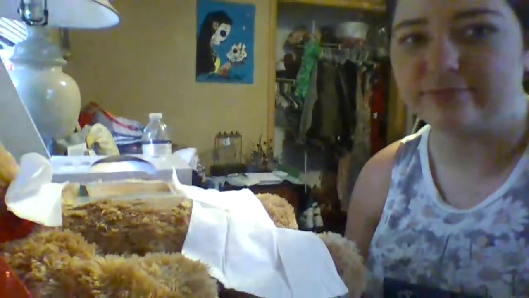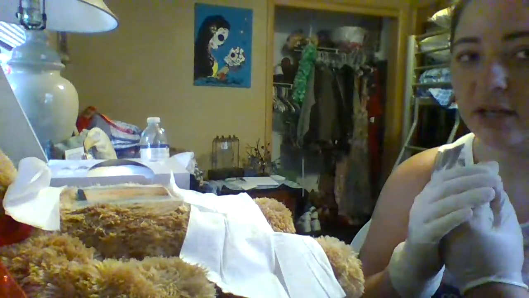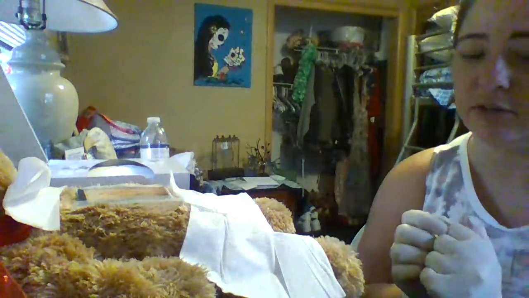So now we have our wound exposed. I did put a little picture of a wound on my bear. I don't know if you can see that. So now what I need to do is to change my glove because now we're going to clean the wound. So I would put my gloves in the bio, and then I would need to do hand hygiene again and reapply some clean gloves.